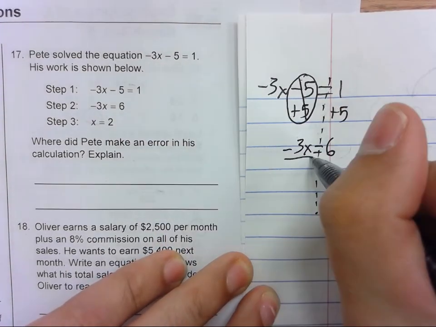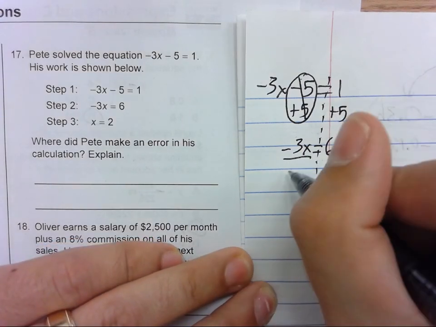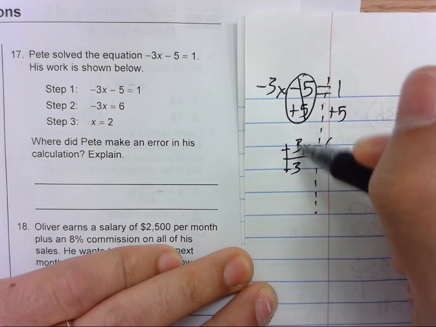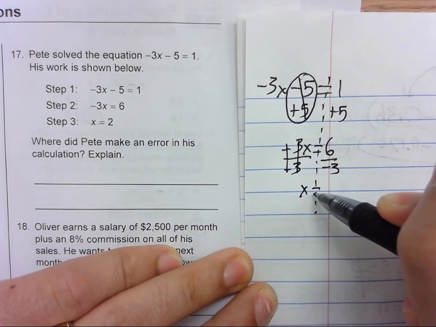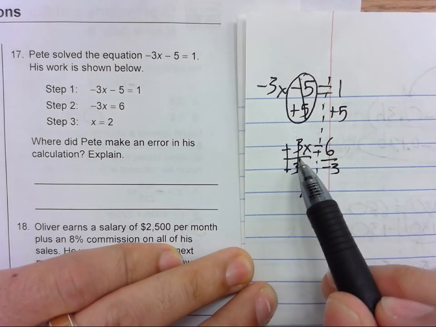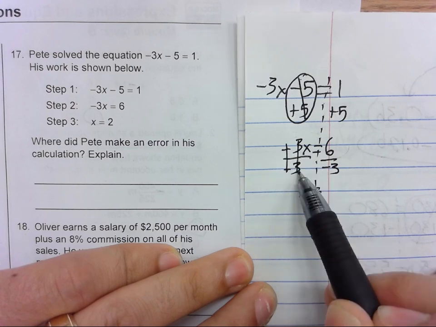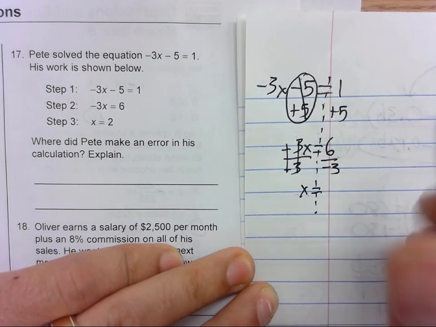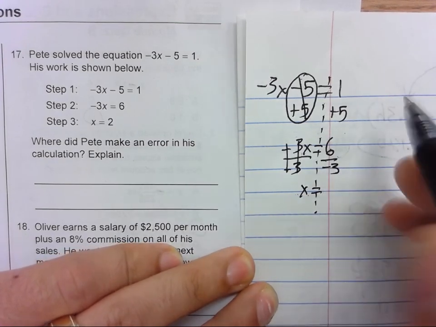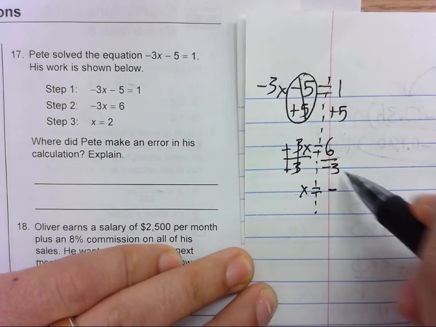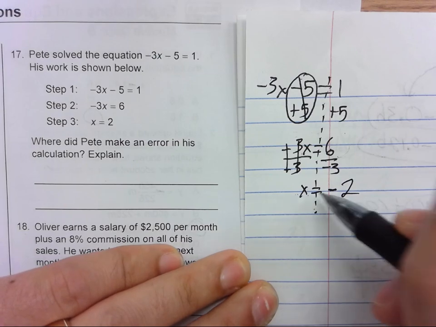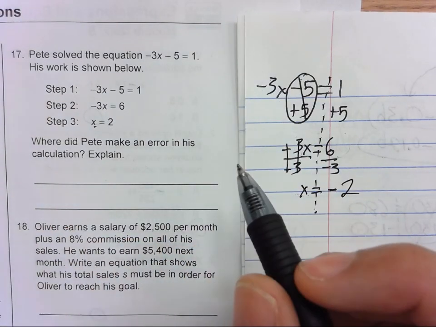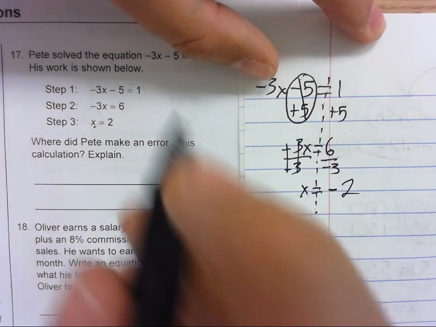Now we have to get x by itself by dividing by negative 3 on both sides. When we divide by negative 3, those cancel, and we're left with 1x. A positive divided by a negative is a negative, and 6 divided by 3 is 2. So we got x equals negative 2. He did not. So, where did he make his error?